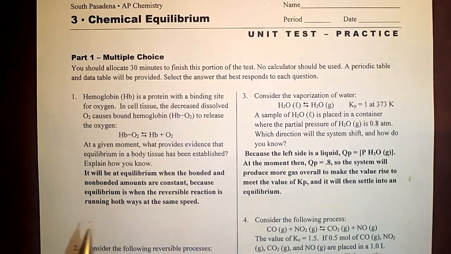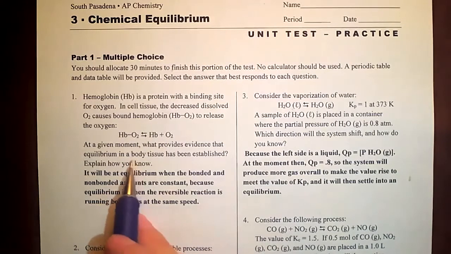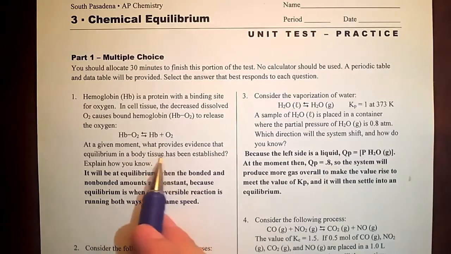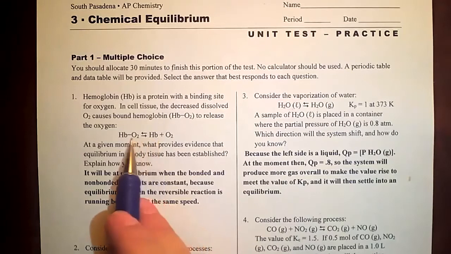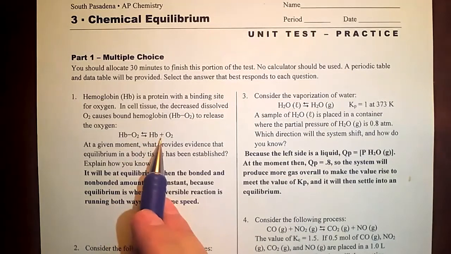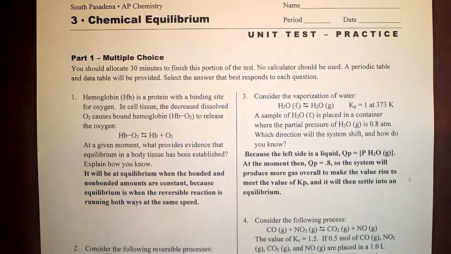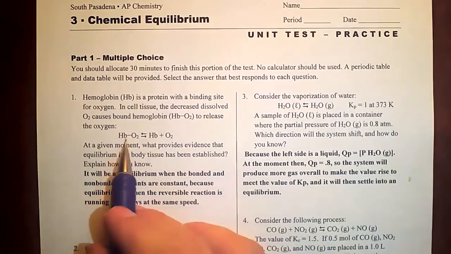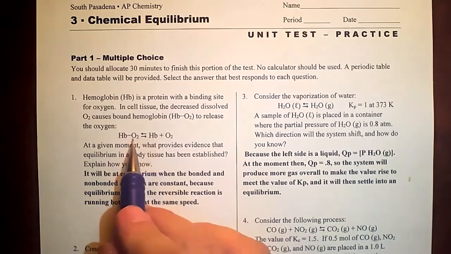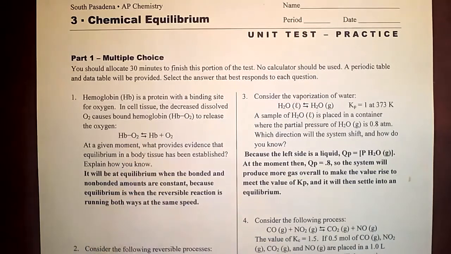Anyway, so how do we know when the equilibrium in the body tissue has been established? Well, at equilibrium, each reaction is running the same amount: the dump of oxygen off the hemoglobin and the acceptance back onto the hemoglobin. So overall, there's no change. So when the color remains the same, then just as much is being dumped per second as accepted per second, and that's when you know you have equilibrium.